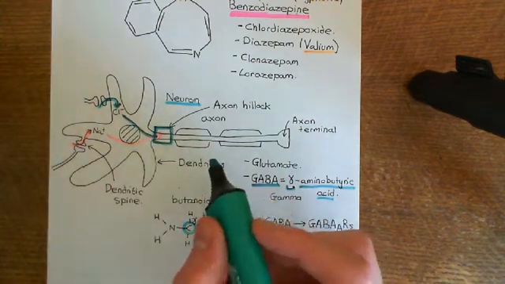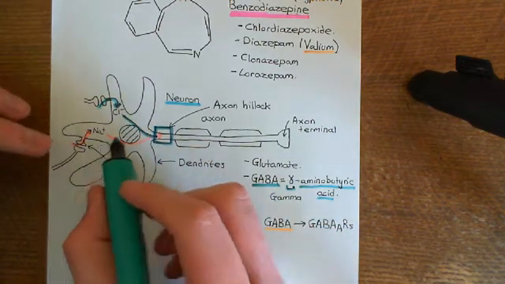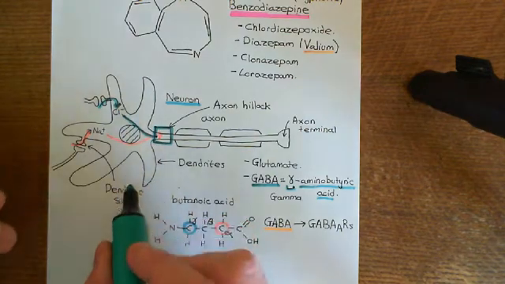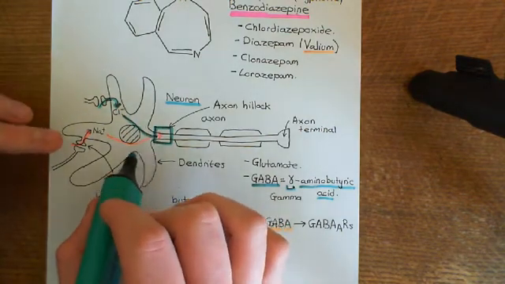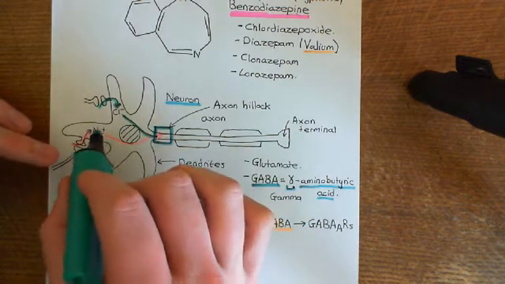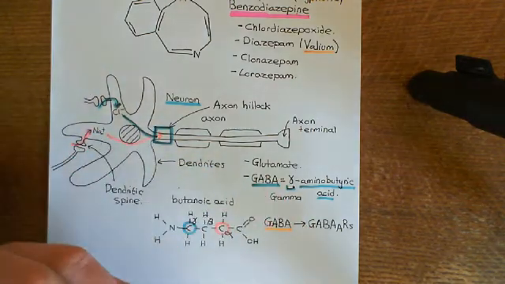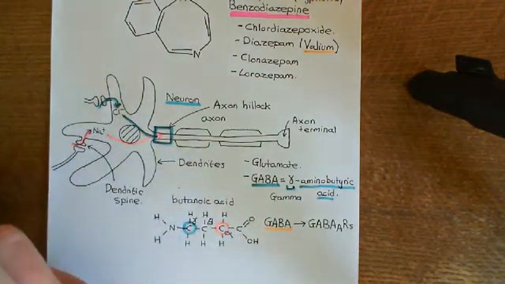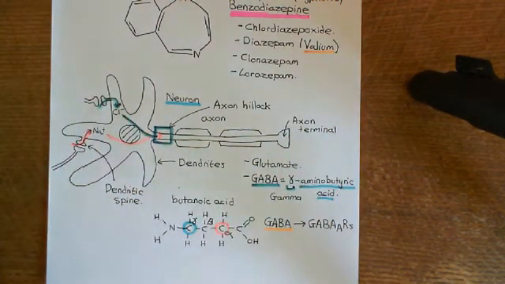However, how do you then ever fire an action potential? Well, if the balance is tipped, if you suddenly get a huge amount of stimulatory input onto this neuron, then the stimulatory currents, the sodium ions, will beat the inhibitory currents, and then you'll fire an action potential. So it's a tip in the balance, basically.